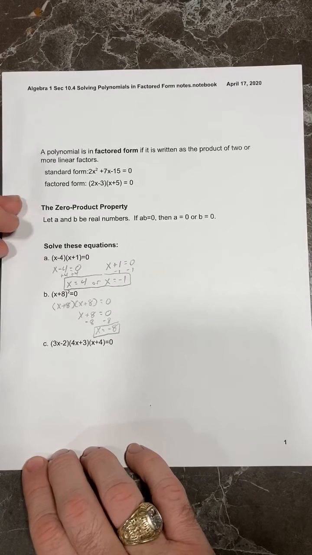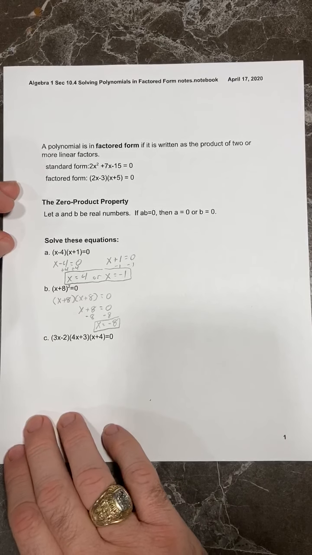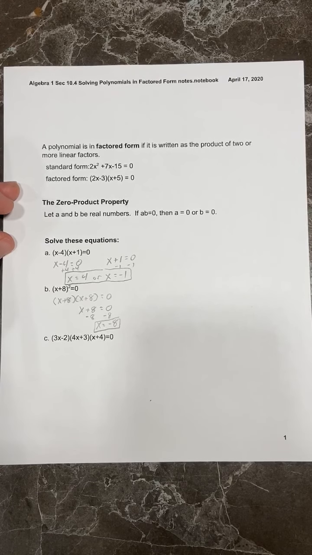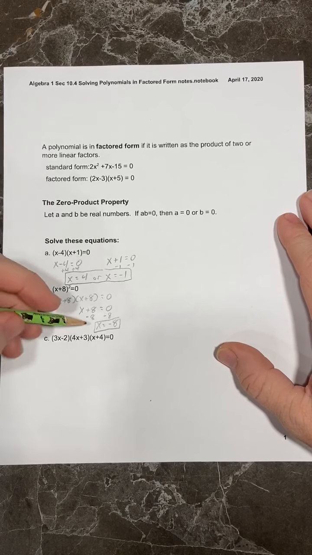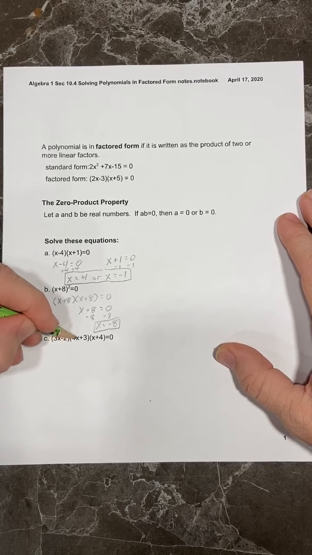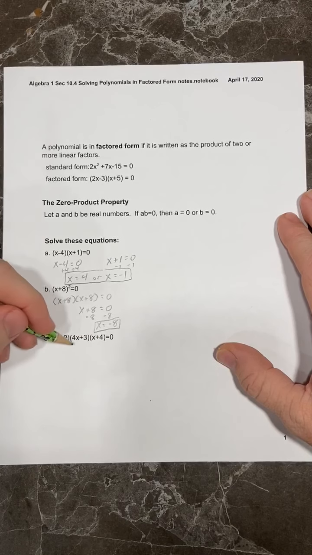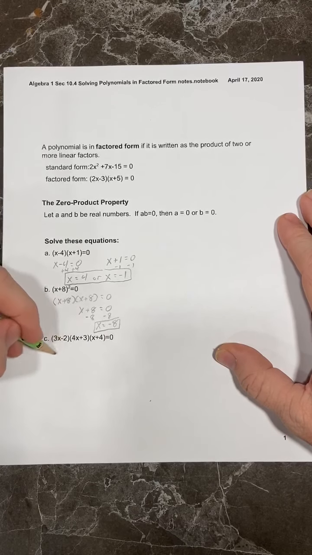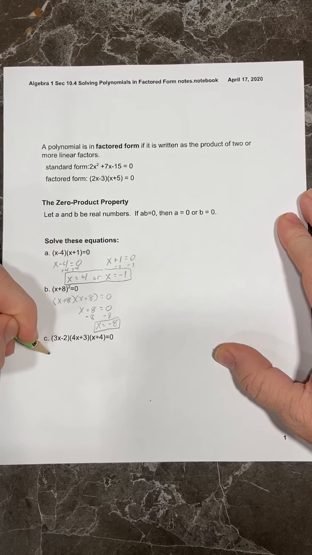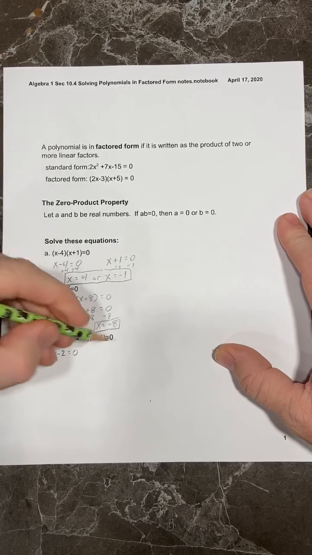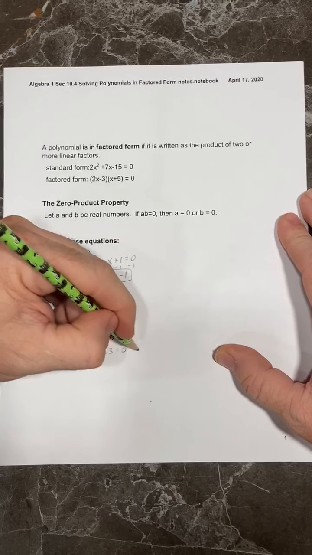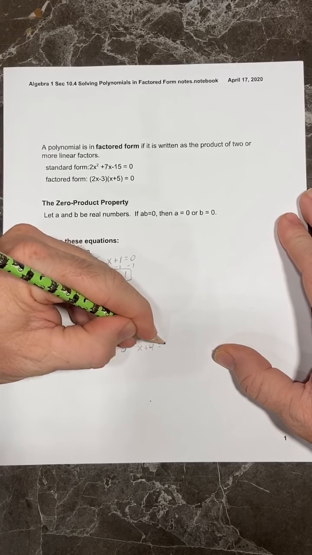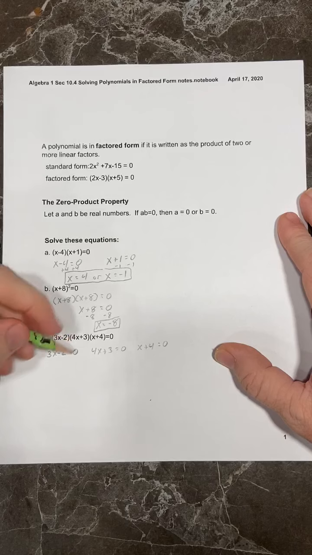All right, so then C, we got three polynomial terms, each one of them a binomial. And so any one of those three, since they're all being multiplied, if one of them equals 0, then the whole thing equals 0. So we figure out what values would make it equal 0. 3x minus 2 could equal 0. 4x plus 3 could equal 0. Or x plus 4 could equal 0.